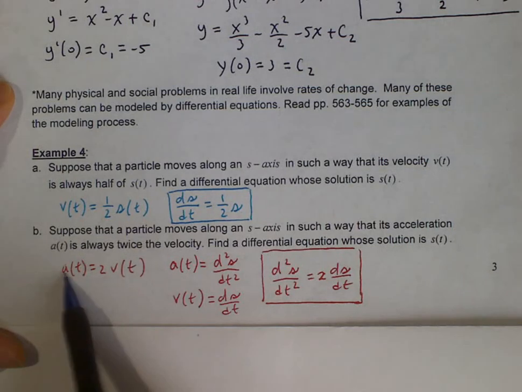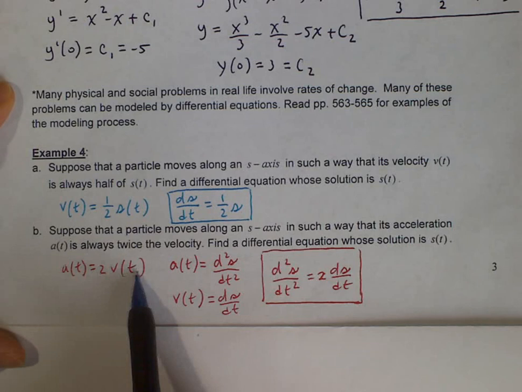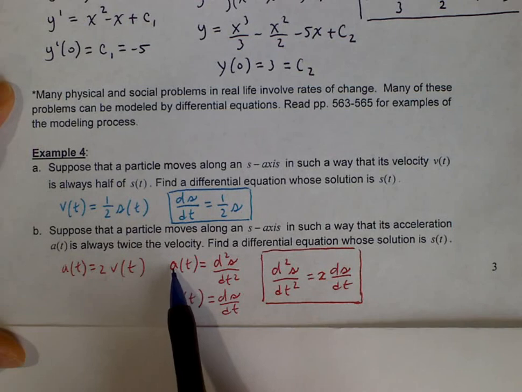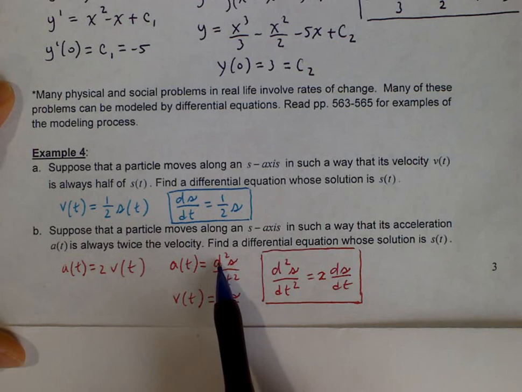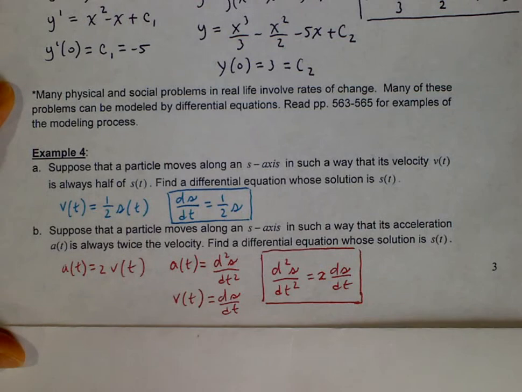So I start off with a of t is equal to 2v of t. And then we know that a of t is the second derivative of s of t, so I can write it as d squared s over dt squared. And then the velocity is just the derivative of s, so it's ds/dt.